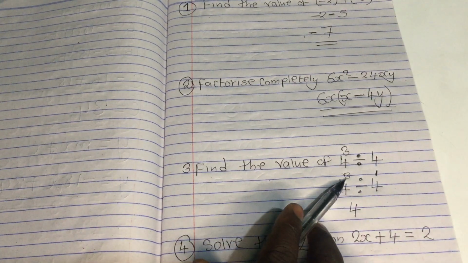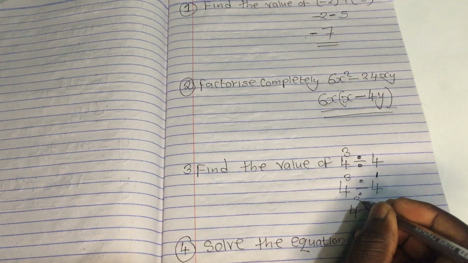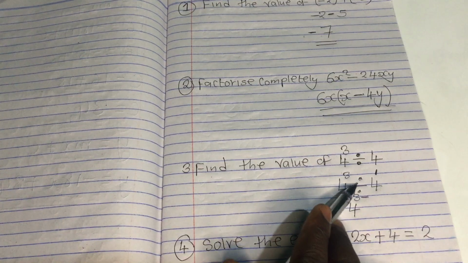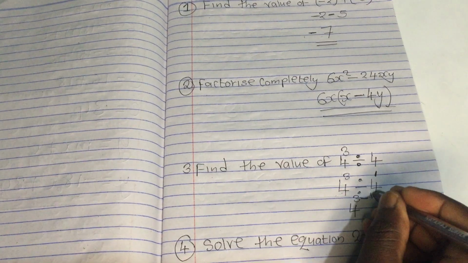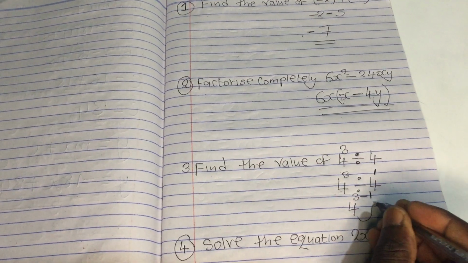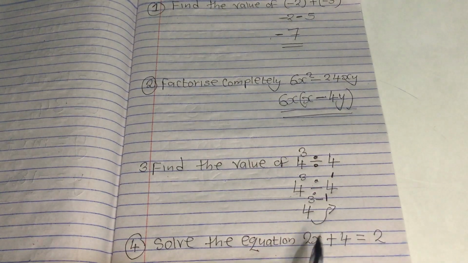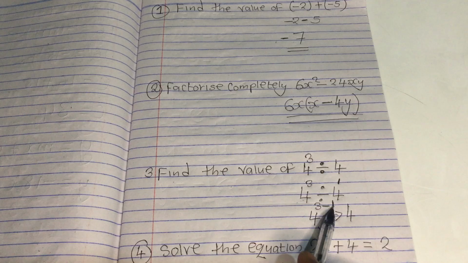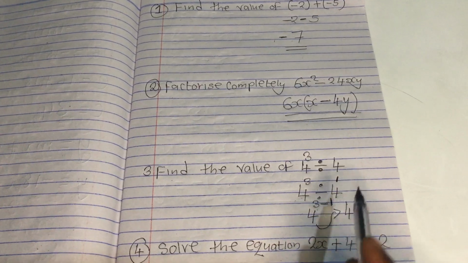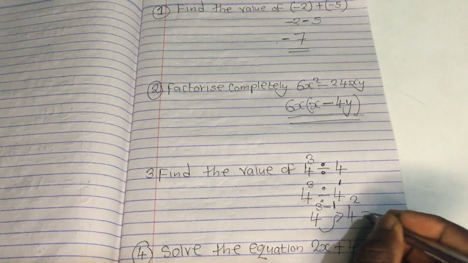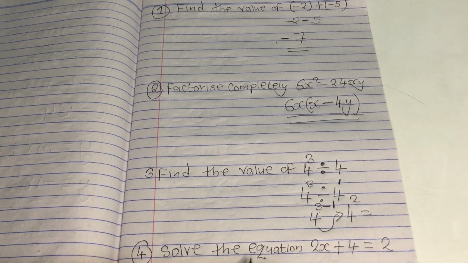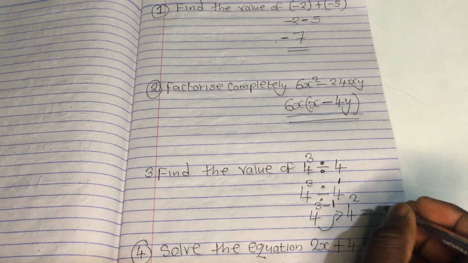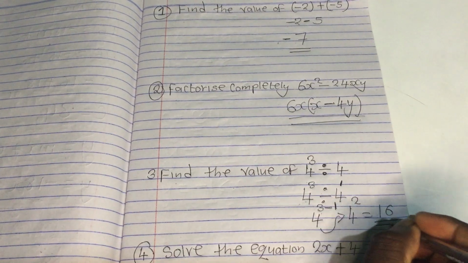And then what are the powers? We have got 3 minus. Division goes with what? Subtraction. So you say minus 1. Then I'll bring it here so that you see properly. So you say 4 to the power, what is 3 remove 1? It's 2. So what is 4 squared? 4 squared simply means 4 times 4. And what is 4 times 4? It's 16. So this is how you find your value.